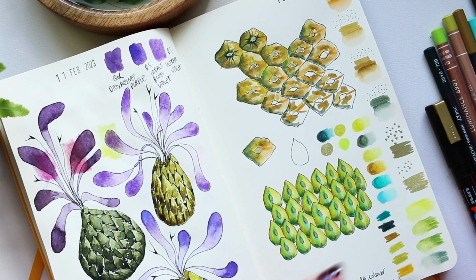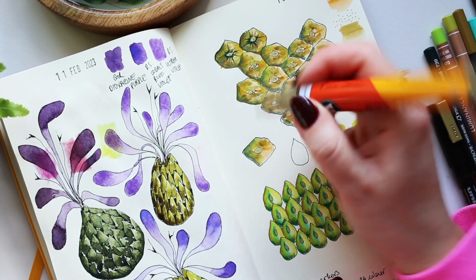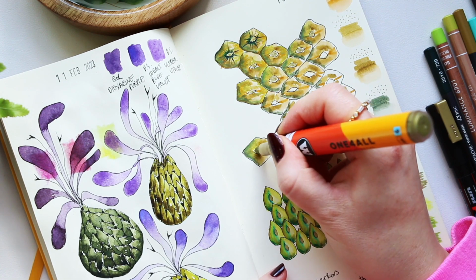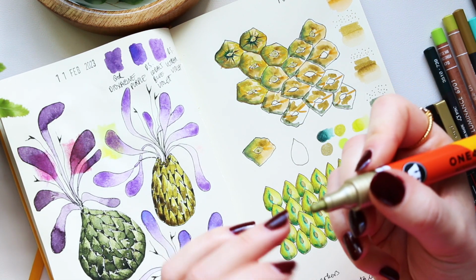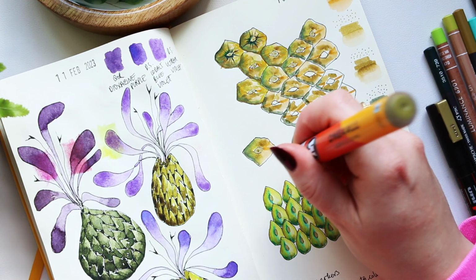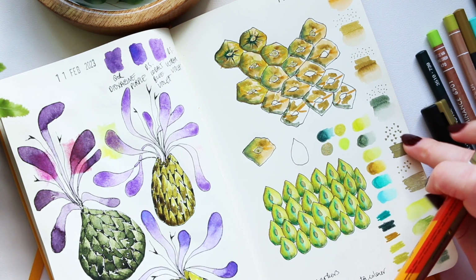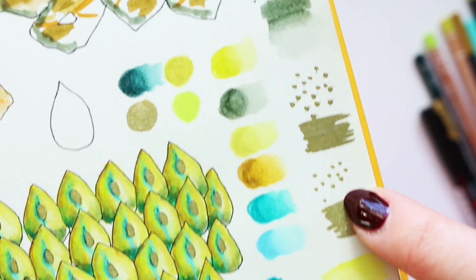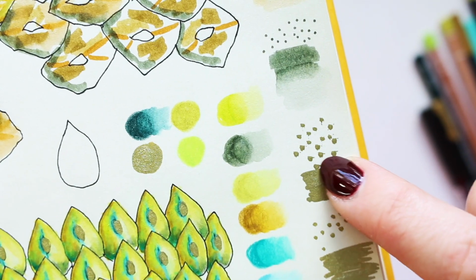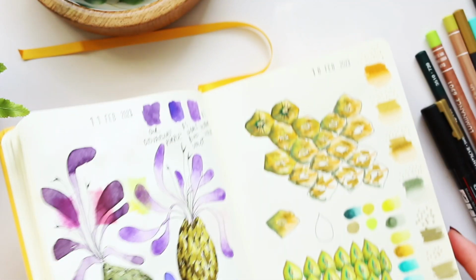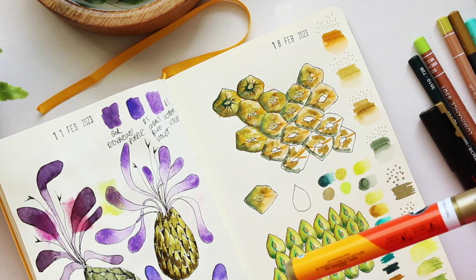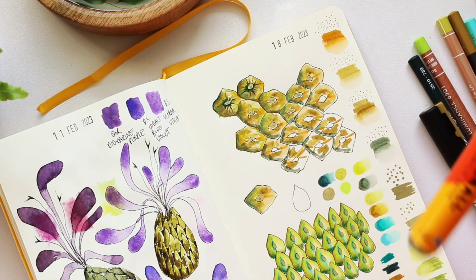Another thing I just realized I need to add is the Molotow just in the middle. I'm really hating this tip. It's so chunky and you can't do cute dots anymore. I'll show you a close-up. You can see these are perfect little dots, and these are smudged a little bit. It's because of the nib already fraying, so I'm not too keen on that nib at all. I wish I got this in the other size, not the 4mm.